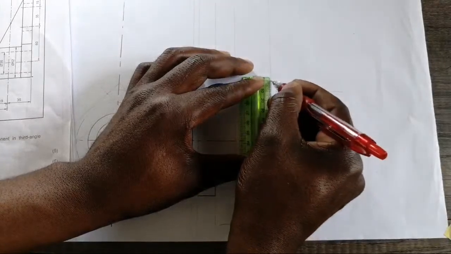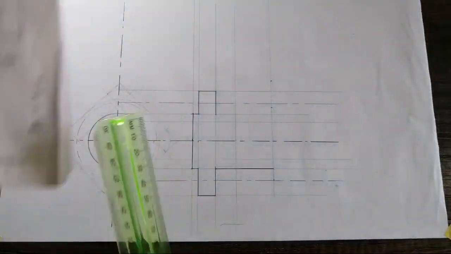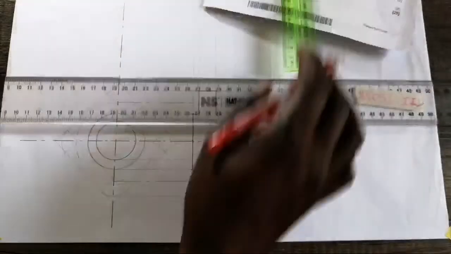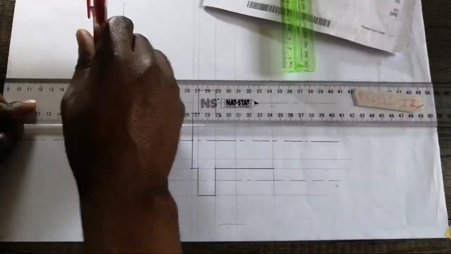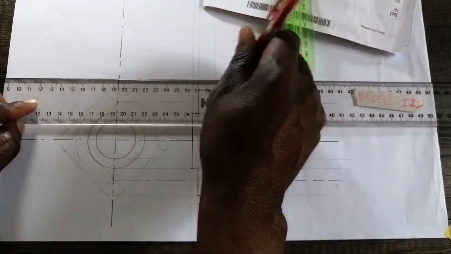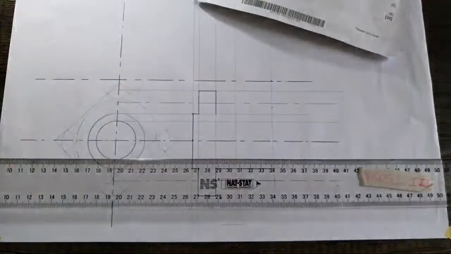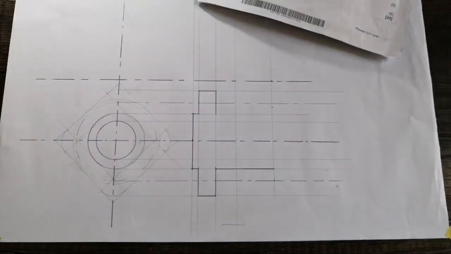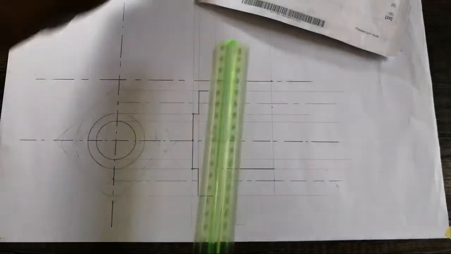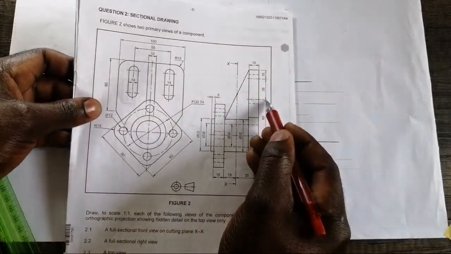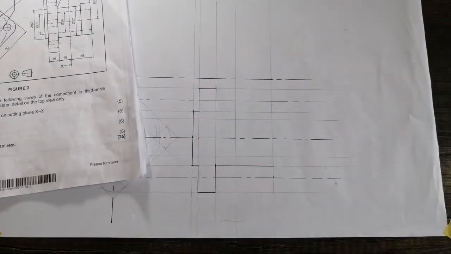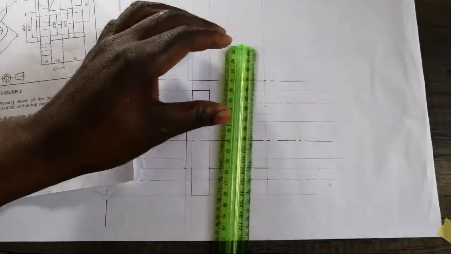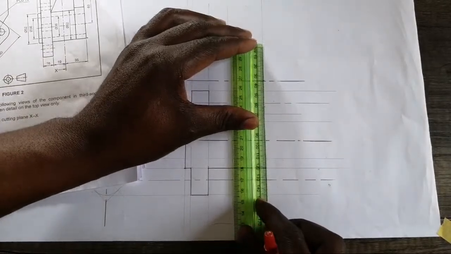Yes. You see now it's making sense. So now the center like this. Then now where 60 ends begins what? 35 from here till here. It's a center again. 35, there is a 35.